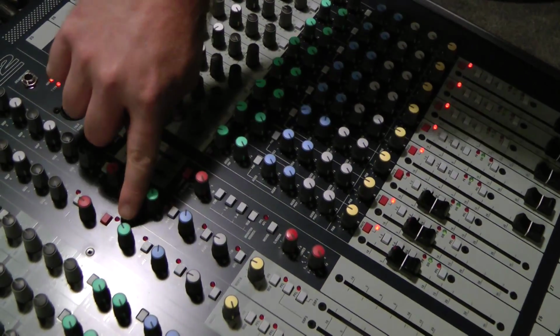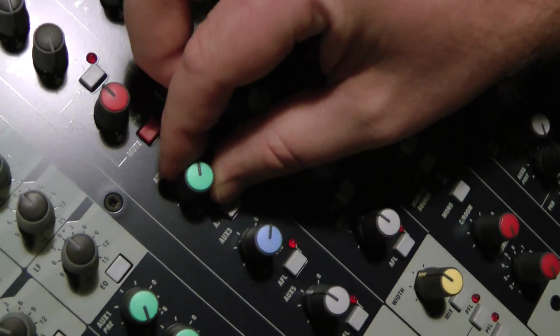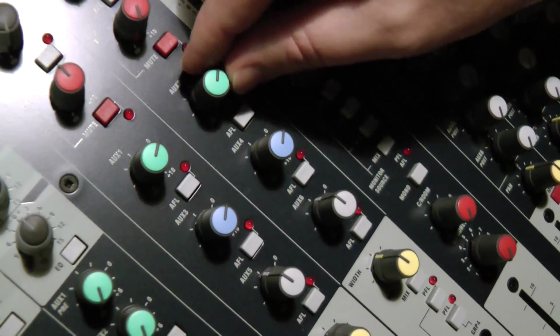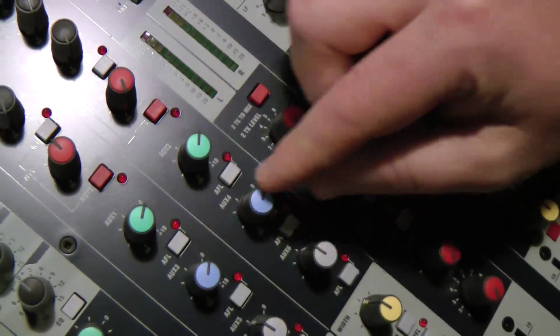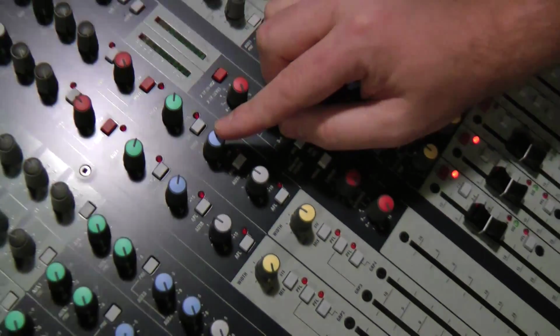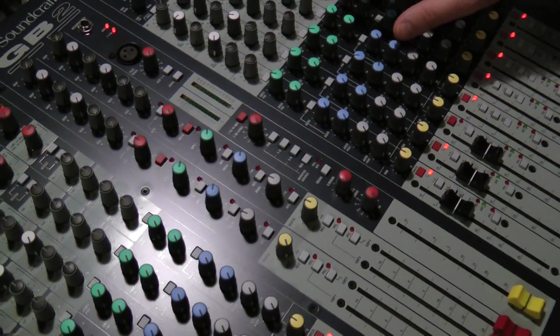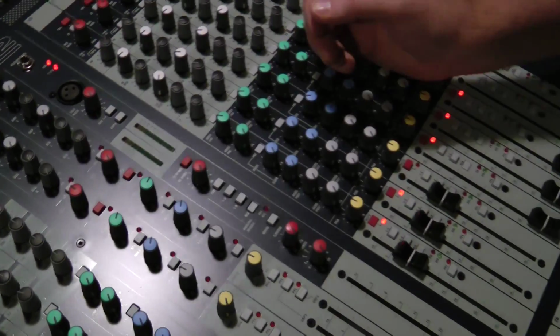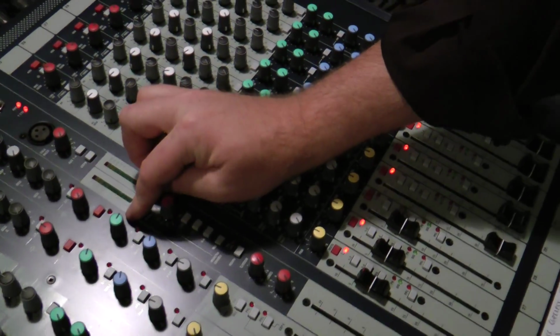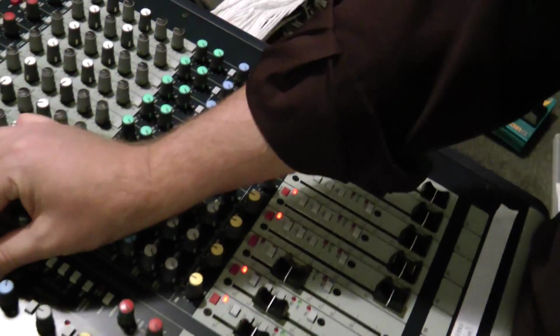Now ideally, you're going to want this to stay right there in that area where the 0 mark is. But there might be occasions where they're not hearing enough of a mix that you've already created, and so you could bump that up. And that would increase the output of that sound into the monitors that are on the stage.